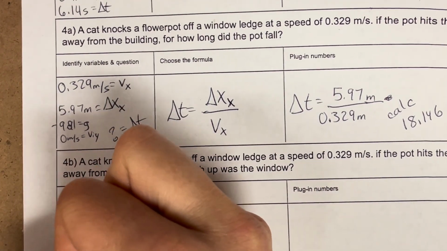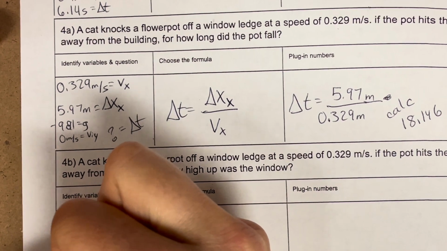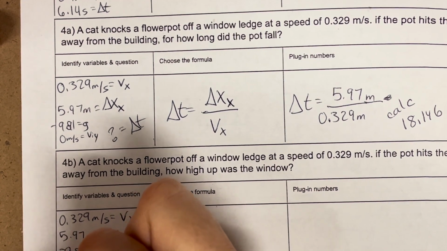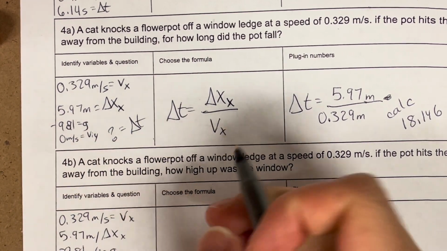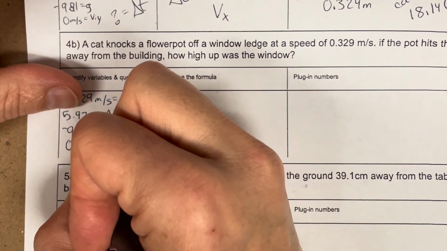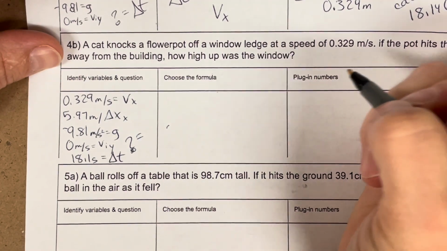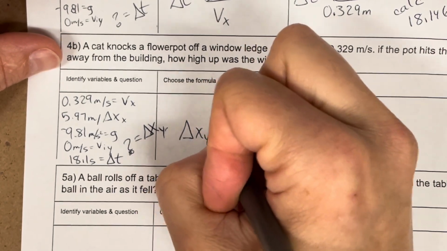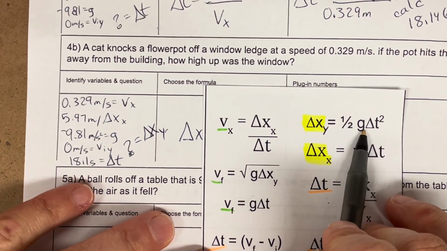So we still have the same information. The difference is now we can add that 18.1 seconds to our known information. So we have 18.1 seconds for time. Question is asking us to solve for how high up is the window? How high up? Vertical displacement. So vertical displacement formulas. We know it's vertical because gravity is involved. How high up was it?